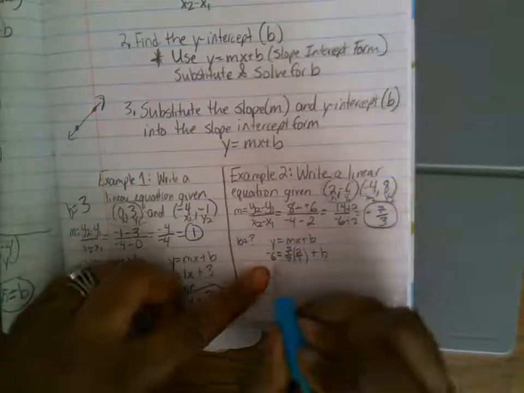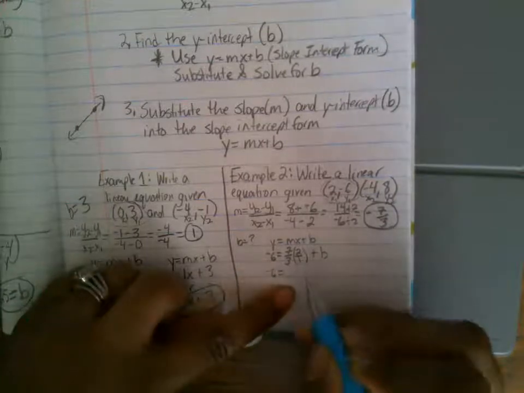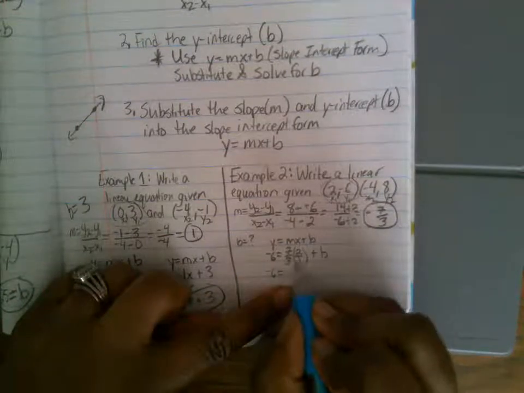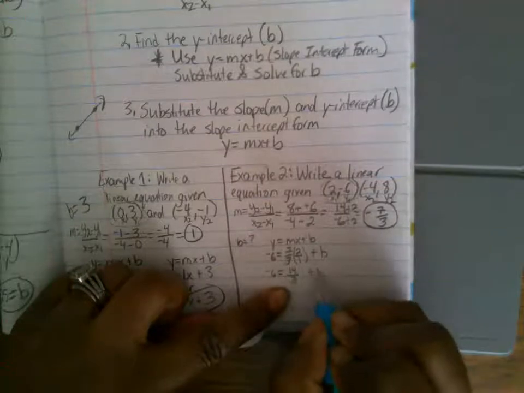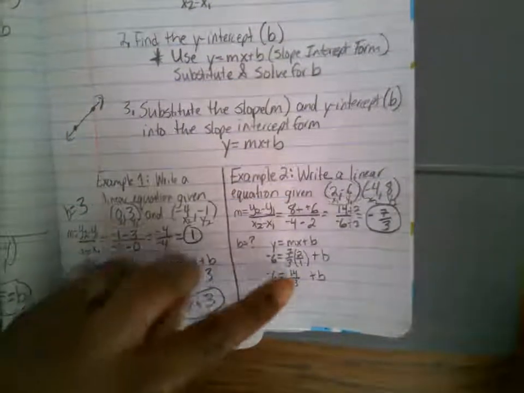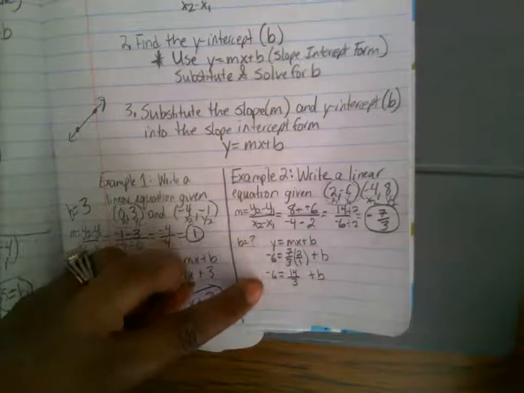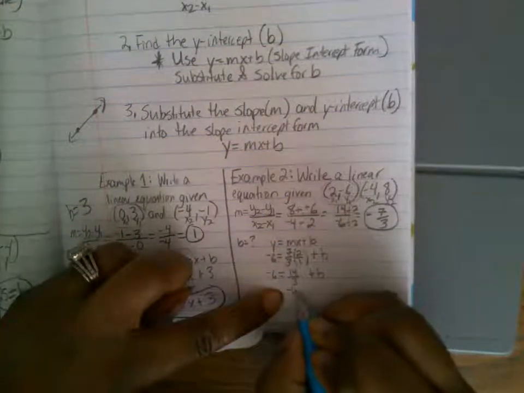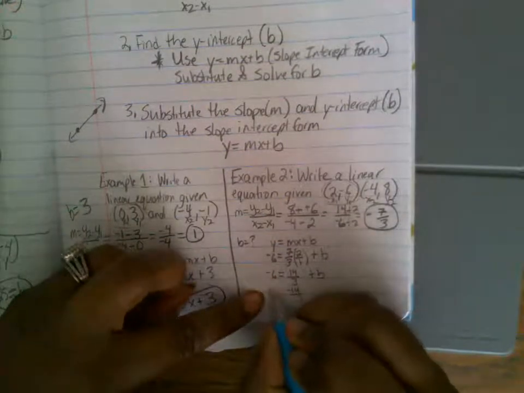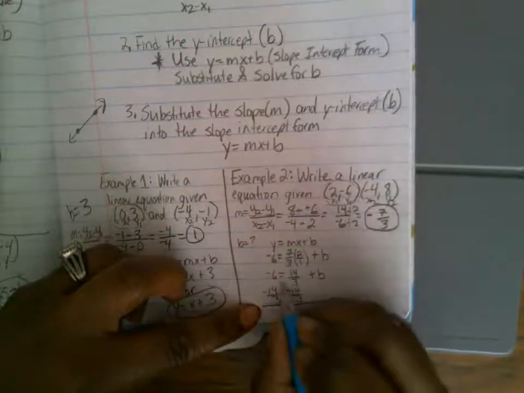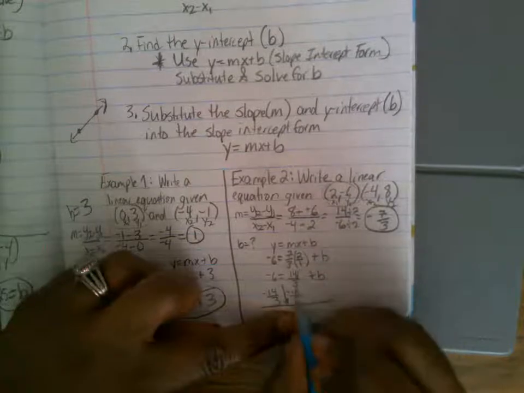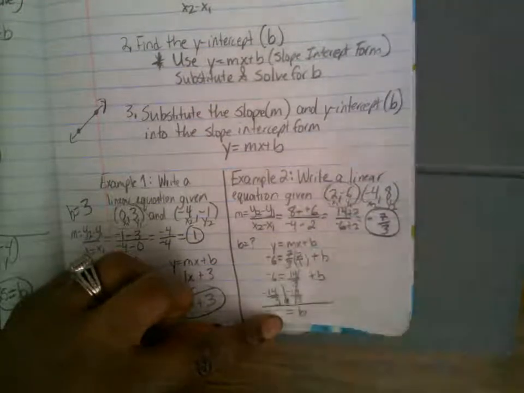So now here we get negative 6 is equal to, multiply straight across, negative 14 over 3 plus b. To move the 14 over 3 to the other side, we're going to add 14 over 3 on both sides, okay? And on this side, this is gone and we're left with b.